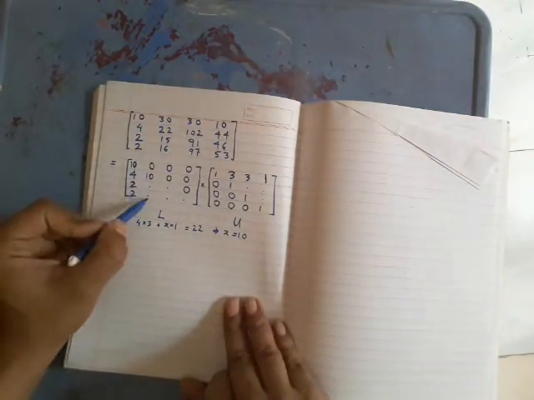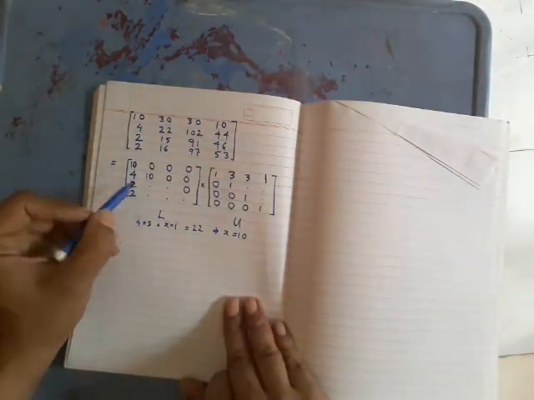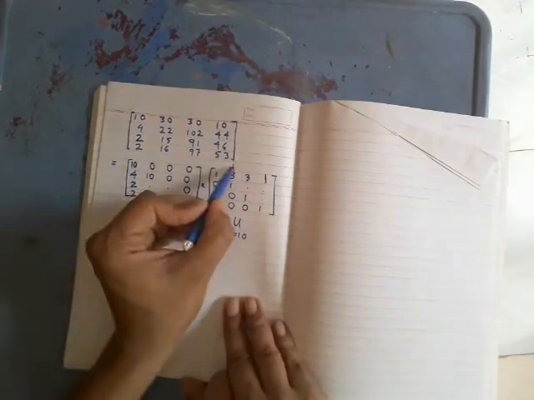Similar technique will give you this. So let's try out this one. I will always be working with this second column.